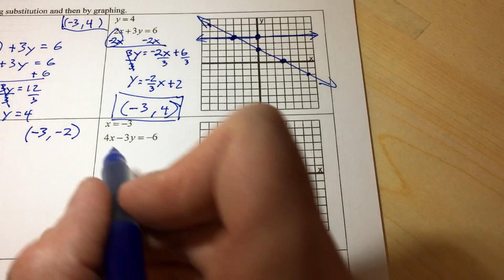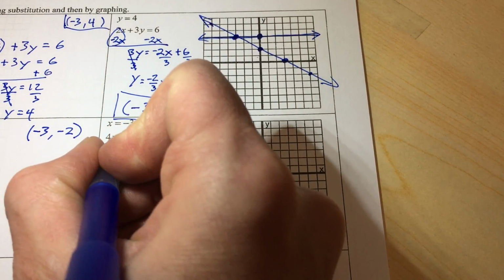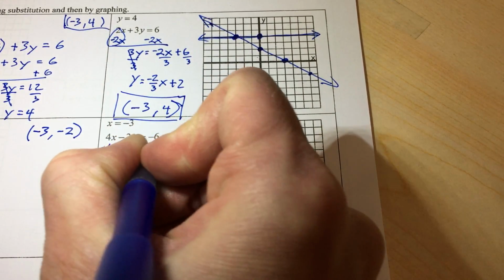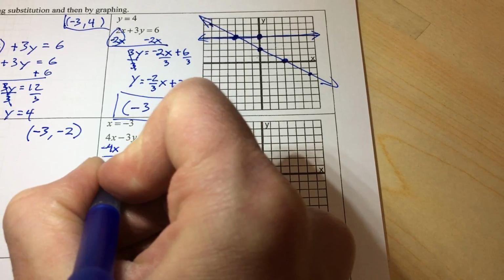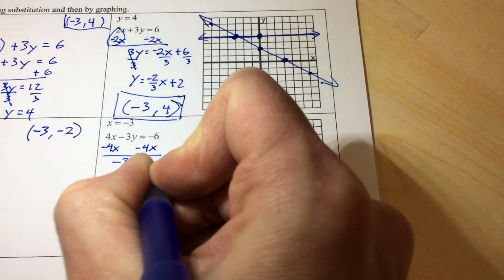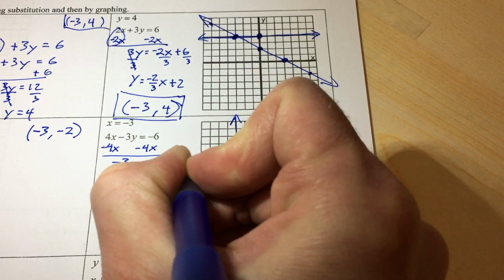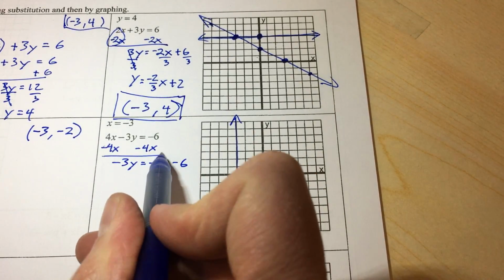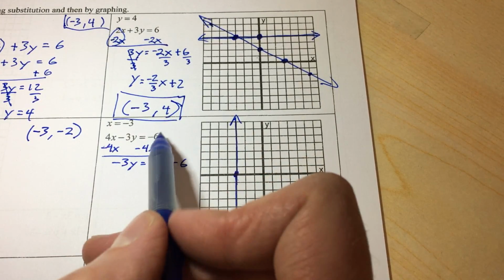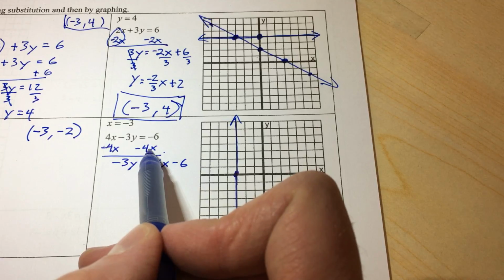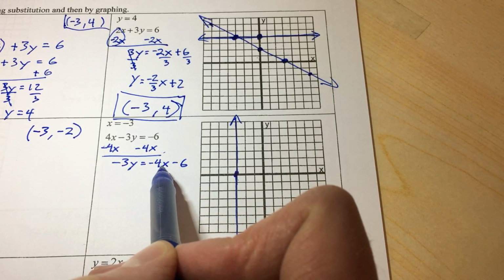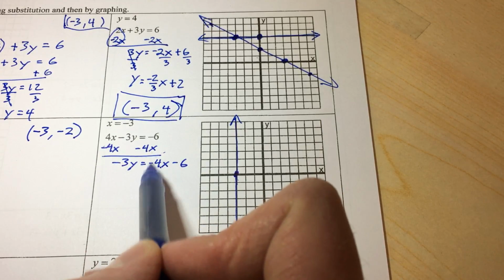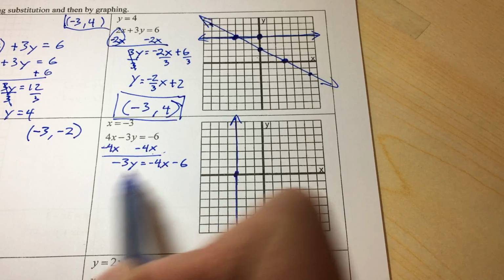And then I'm going to solve this one for y again. So subtract 4x, that's -3y equals -4x minus 6. And again, make sure you're not making that common mistake where -6 and -4x is not -10x. They're not like terms, so they just get written right next to each other.